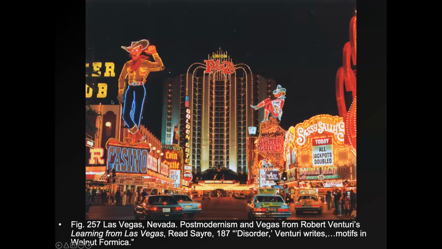So we see just an overload of visual information, in some ways even more extreme than what Basquiat is portraying. So sometimes you have a rhythm. Yeah, there's a rhythm if you go inside and play the games. But it's almost like there's no rhythm when you're out in the streets of Las Vegas. It's just a blast of visual information.